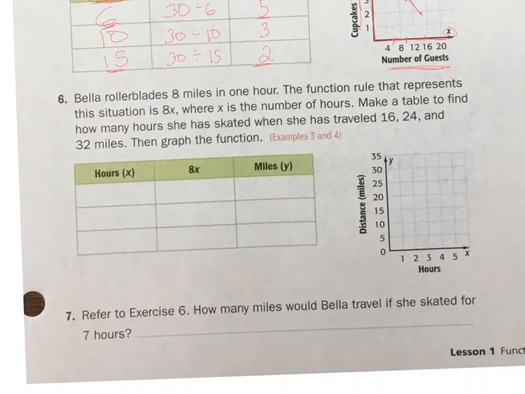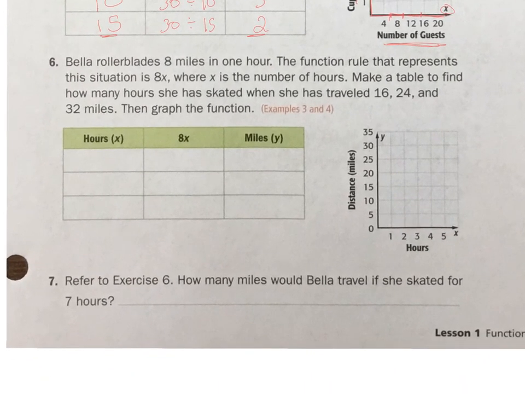Let's do number 6. Bella rollerblades 8 miles in an hour. The function rule that represents this situation is 8x, where x is the number of hours. Okay, so there's the number of hours. We do 8, and then we find out how many miles. Make a table to find out how many hours she has skated when she has traveled, okay, that's my output, 16 miles, 24 miles, and 32 miles.